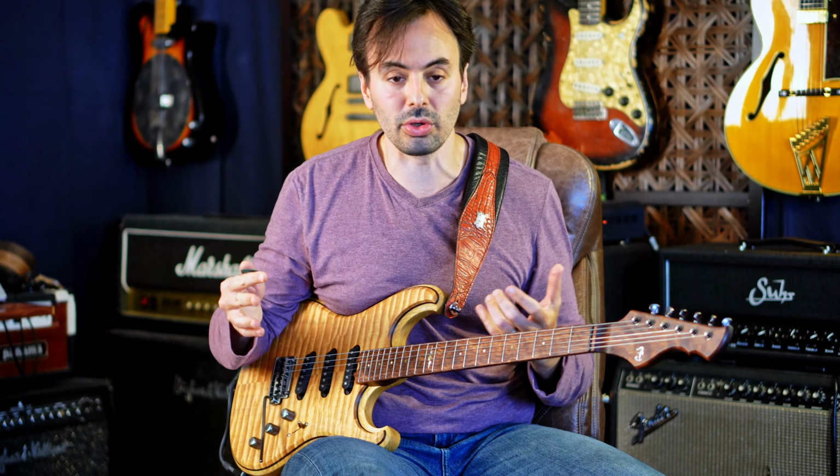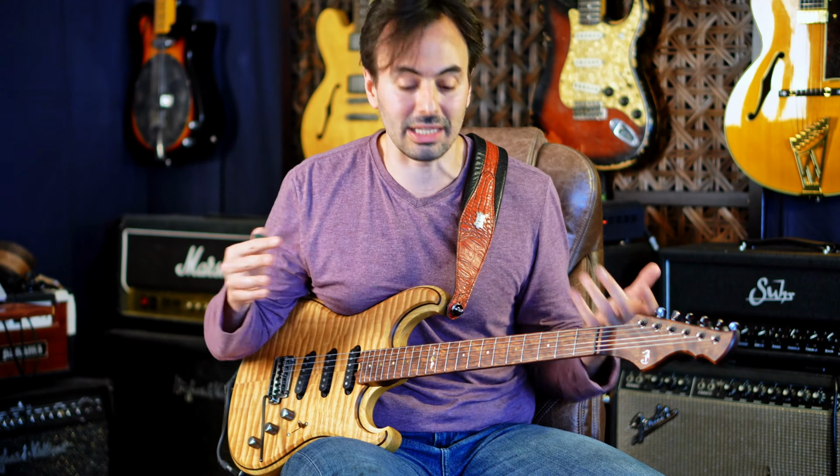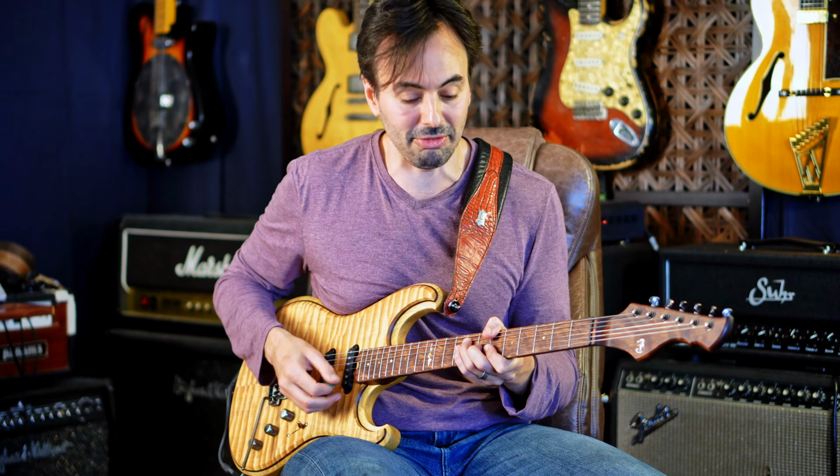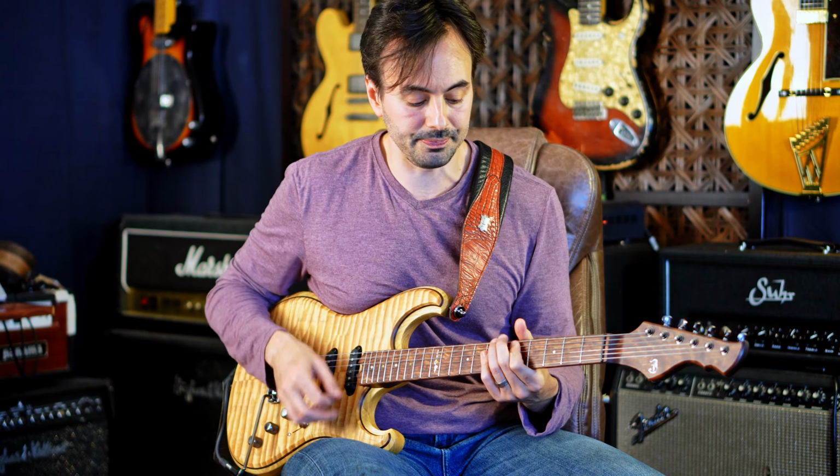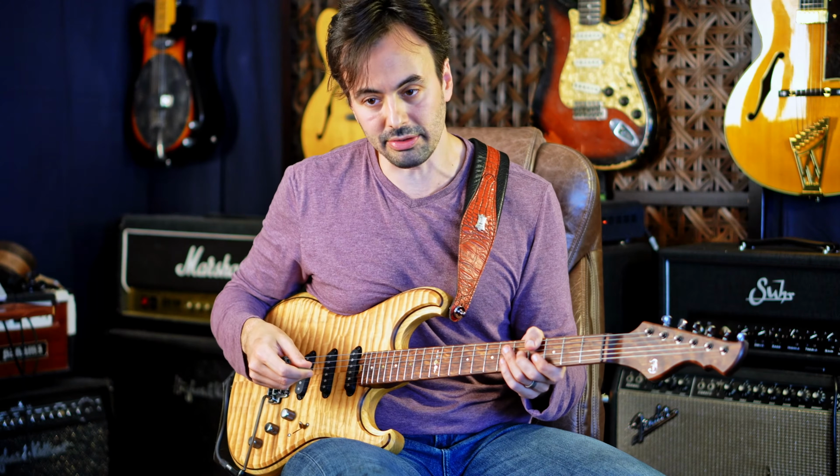Another example I played is more like a circle of fourths thing with that idea. So circle of fourths, for those of you who don't know, you just create major chords that are fourths apart. So if you start, let's say on B flat, it would go from B flat to E flat to A flat to D, etc., etc. And it just cycles through all 12 keys.